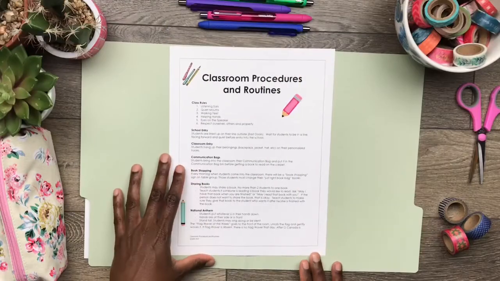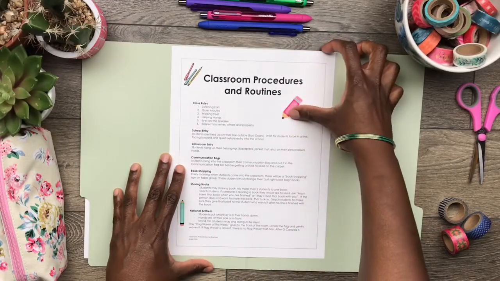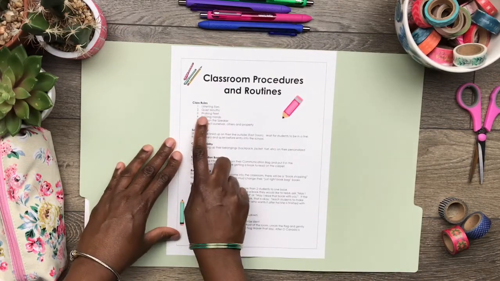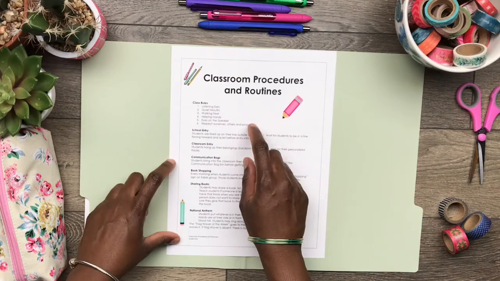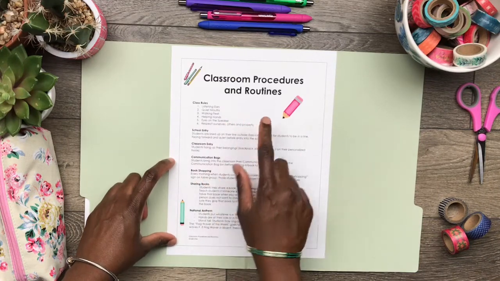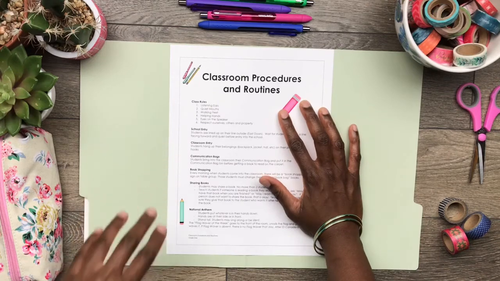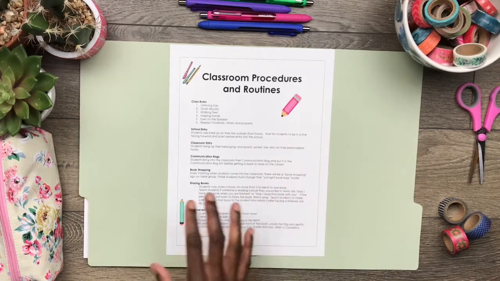Classroom procedures and routines. So here are my class rules. I have listening ears, quiet mouths, walking feet, helping hands, eyes on the speaker, and respect ourselves, others, and property. So these are the rules I've been doing every year basically, and it works for me.